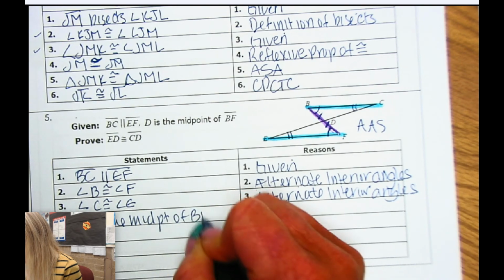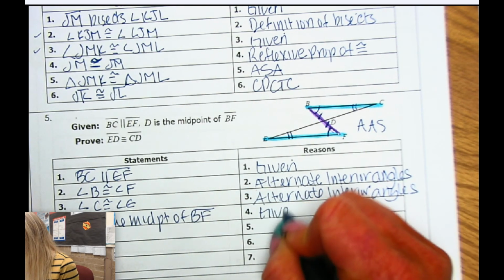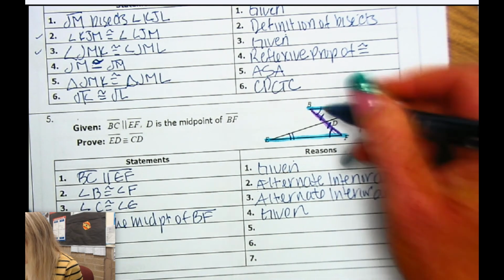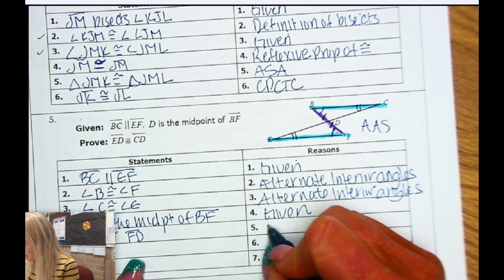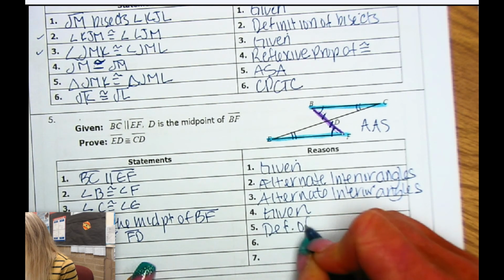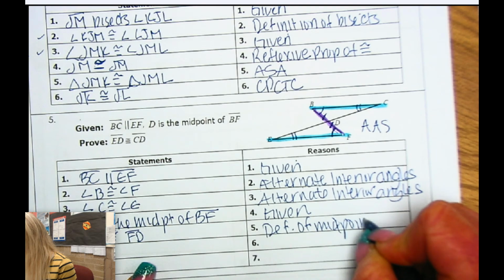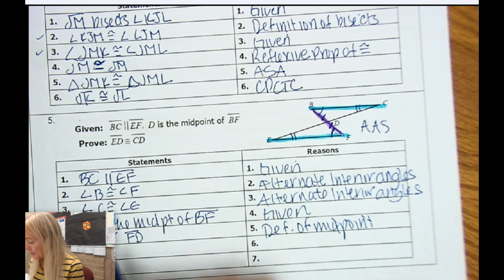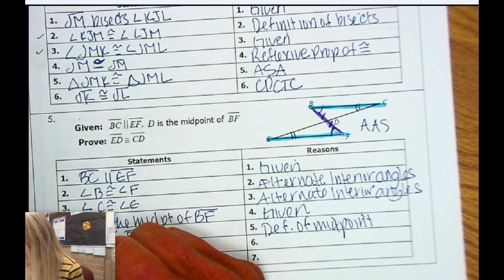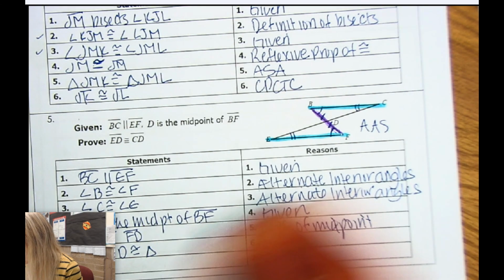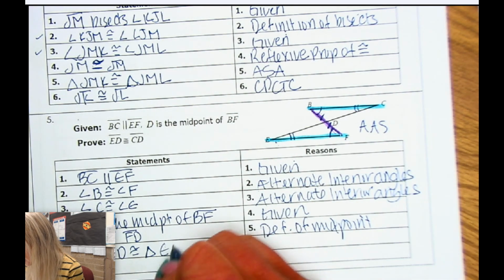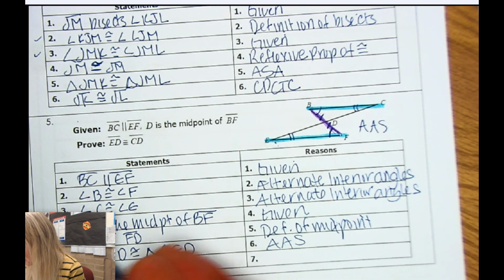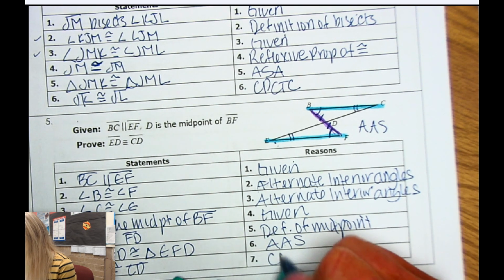All right, and then we also know that D is the midpoint of BF, and that was given. And from that information, we know BD is congruent to, we have to go FD, outside, inside, and that's by definition of midpoint. And then, I only have 1 minute left here. So with that, the two triangles are congruent. So you can say triangle CBD is congruent to triangle, I have to start here, EFD, by angle, angle, side, and then BD is congruent to CD by CPCTC.